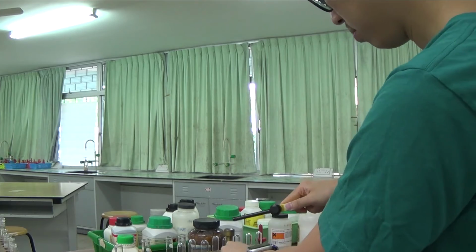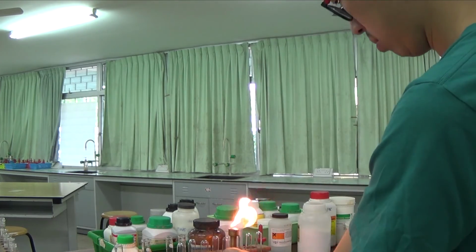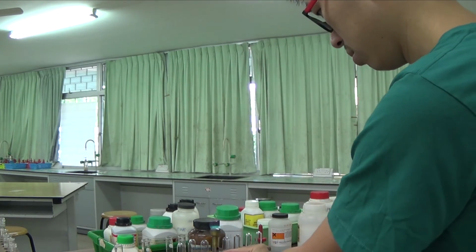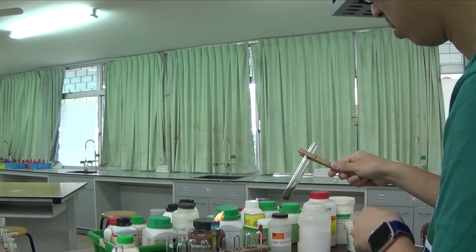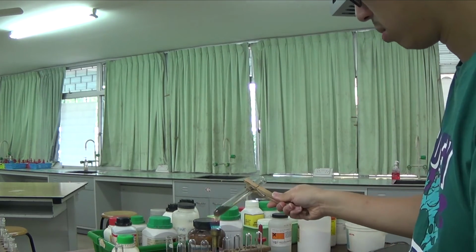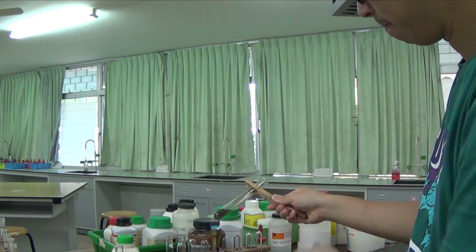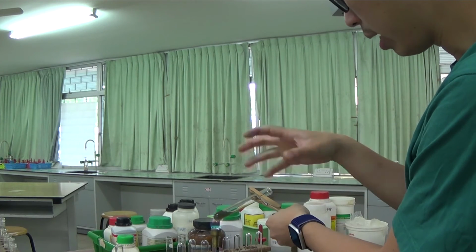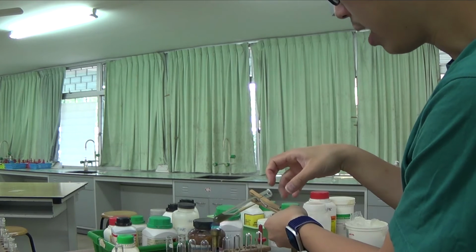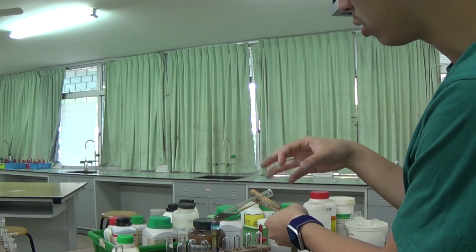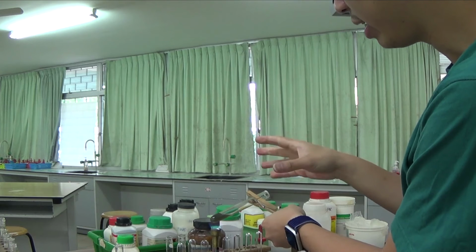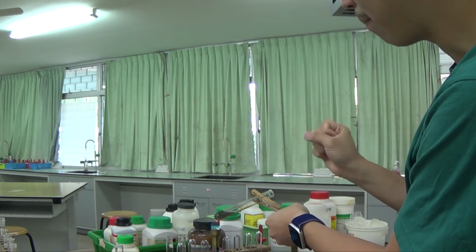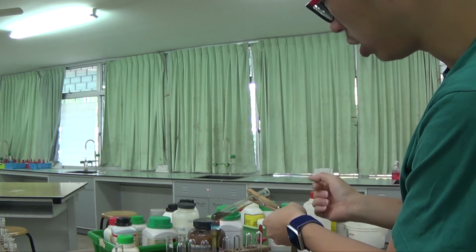And we are ready. So something that contains ammonium ions, and then in the presence of sodium hydroxide, when I heat it, I will get a pungent gas, P-U-N-G-E-N-T.